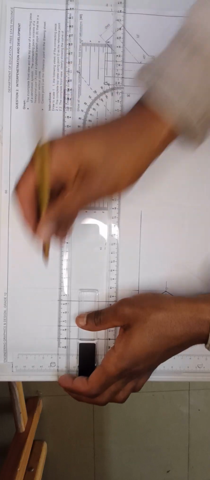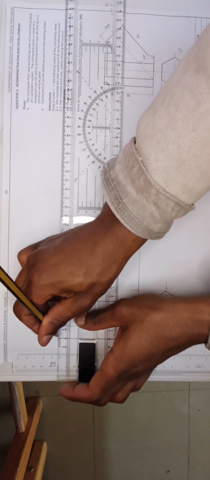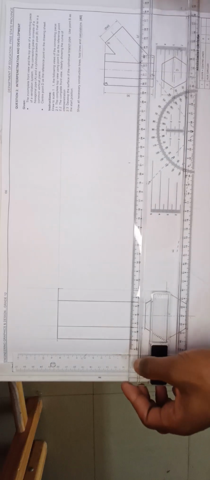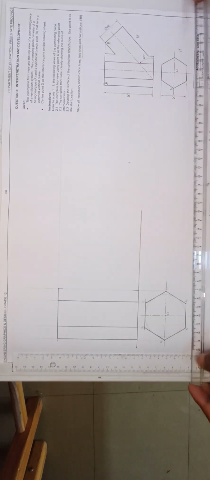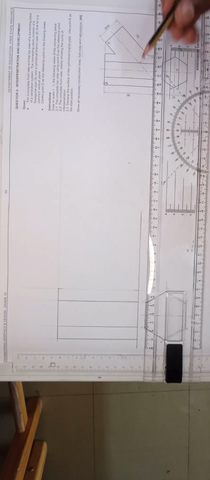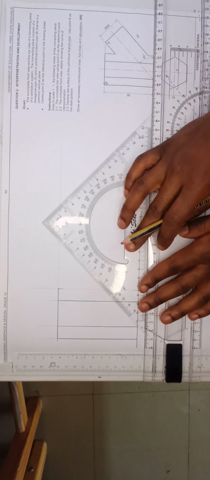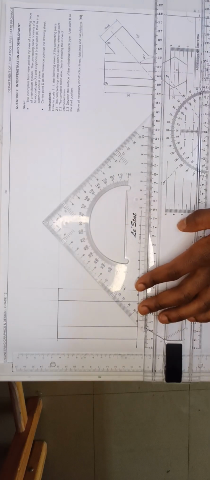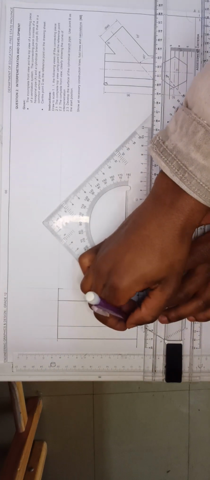In this question we are only required to draw our top view and also the front view. You are not required to draw our left or right view. Then we will need to use our 45-degree angle, meaning from this second line going to the right, we construct our center line.